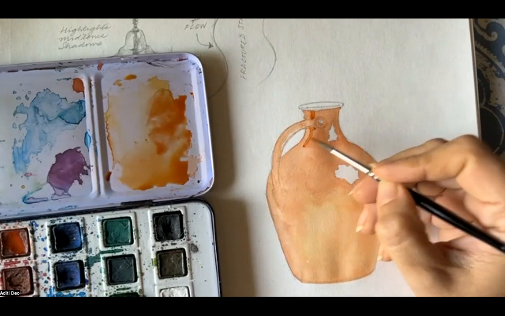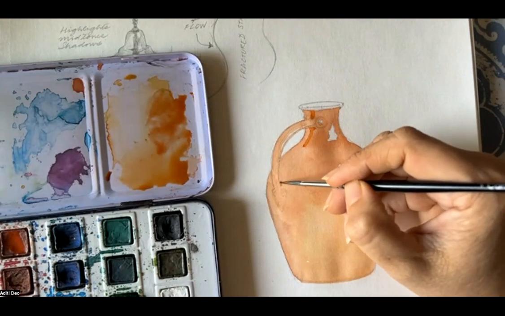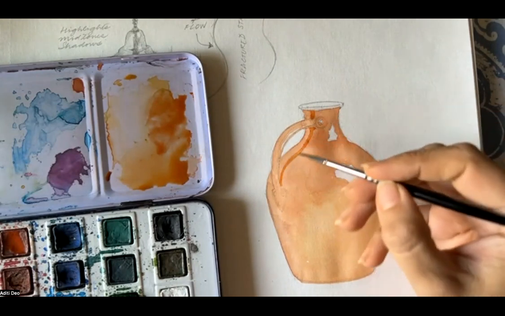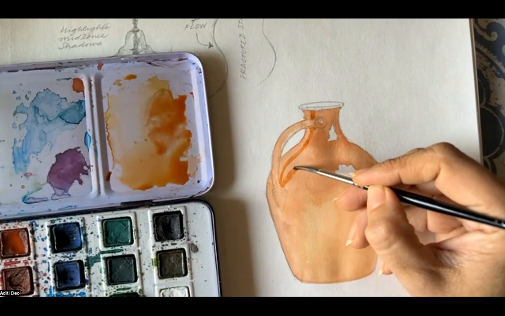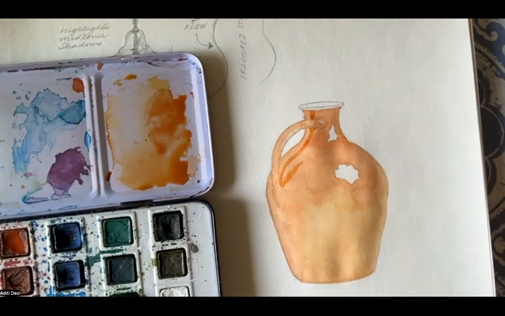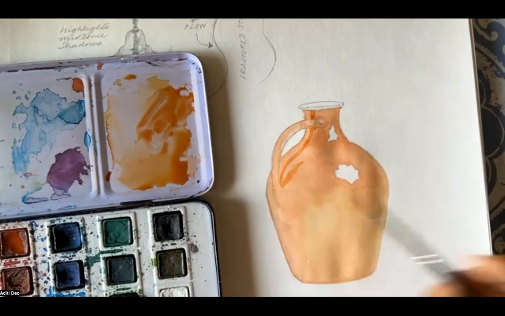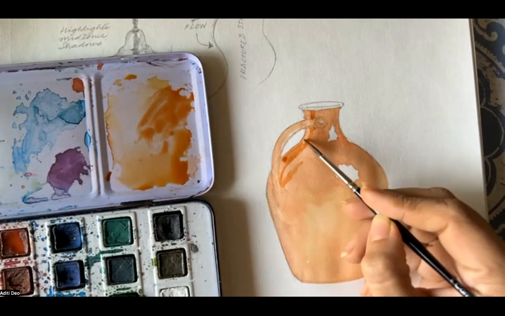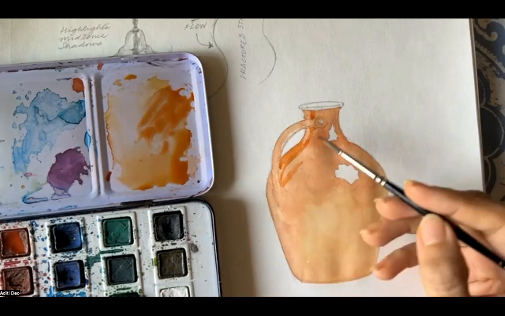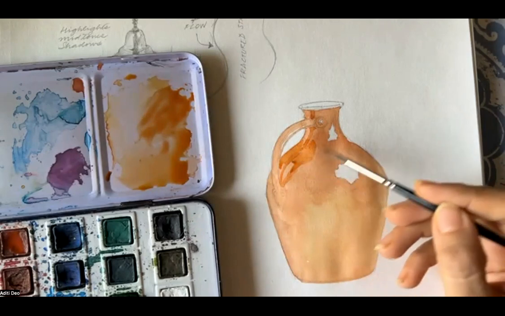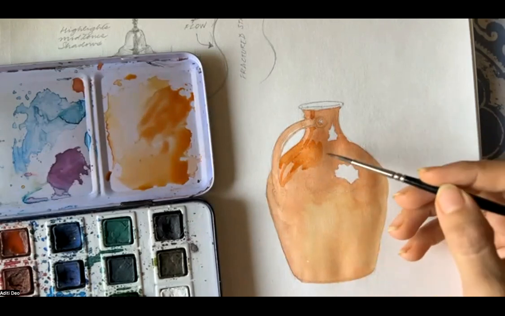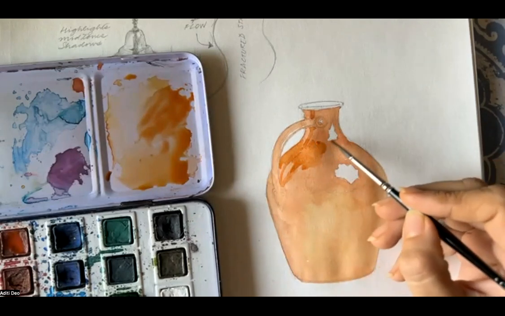and the remaining, just the handle part over here, over here, and make strokes like these that come downward towards the darker part.